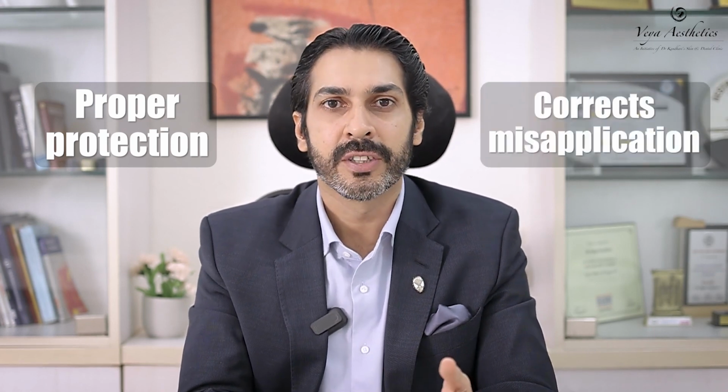Secondly, it also corrects areas of misapplication. If I start applying my sunscreen from here, the most will be here, and by the time I reach here, your sunscreen will decrease in its film. So it's a good idea to reapply 20 to 30 minutes after you step out. Why? Because it will correct those areas of misapplication and you'll have a proper uniform film protecting you.